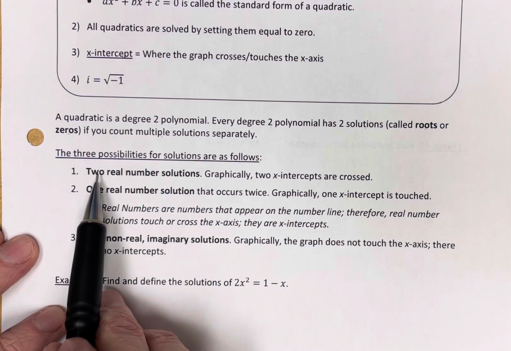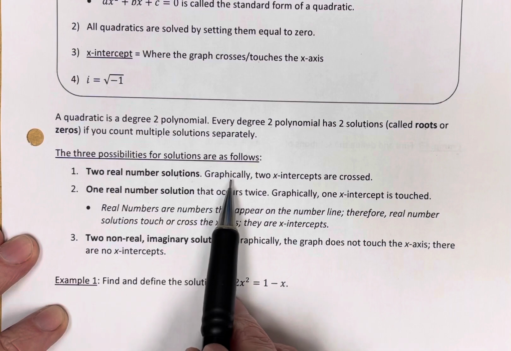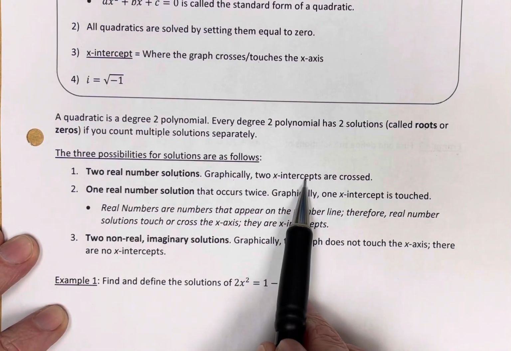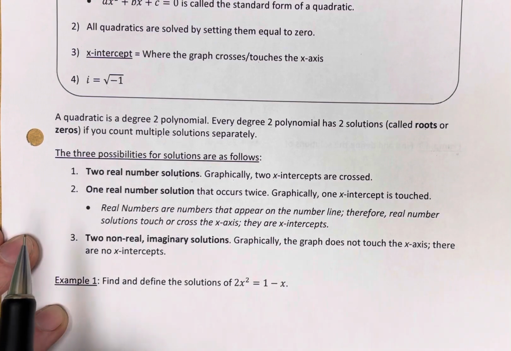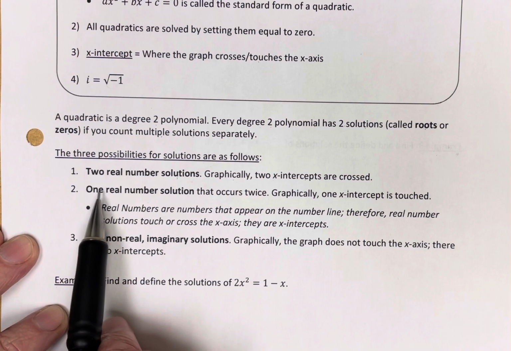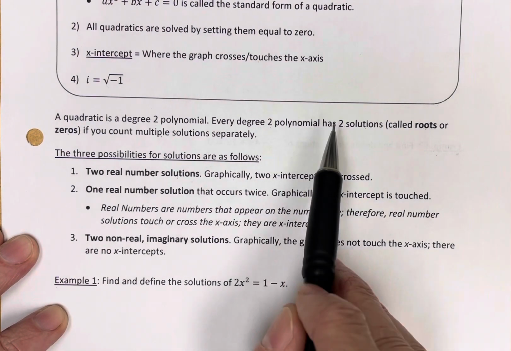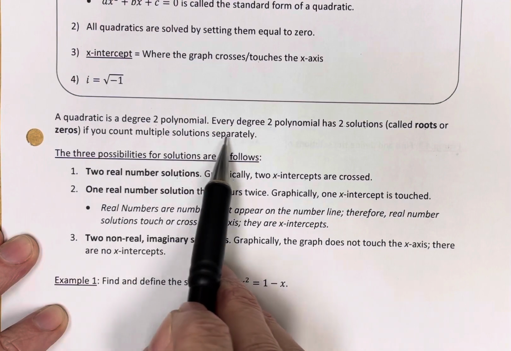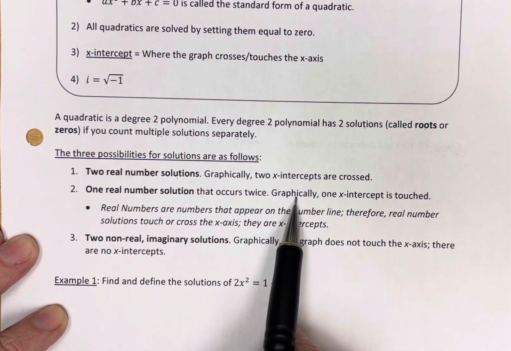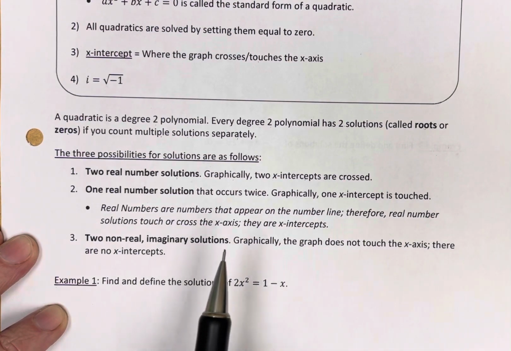Well, we could have 2 real number solutions. Graphically, because they're real numbers, we have 2 x-intercepts and they will be crossed. Each will be crossed in this case. We could have 1 real number solution that occurs twice. Again, as long as we count multiple solutions separately, we can call this 2. Graphically, we're going to have 1 x-intercept that is touched.